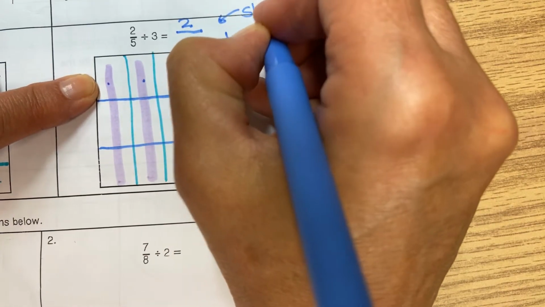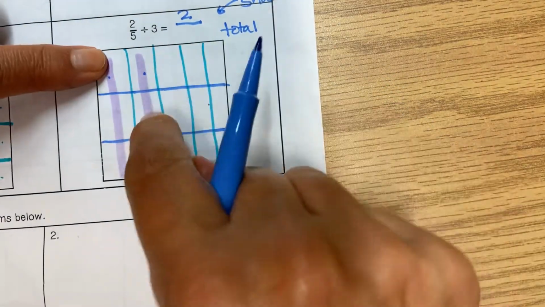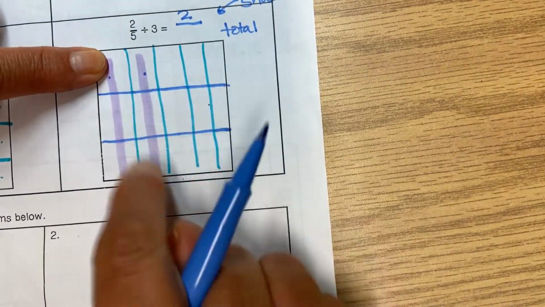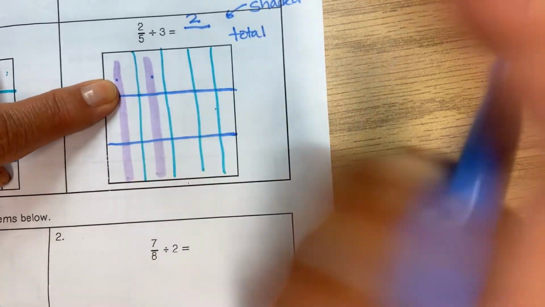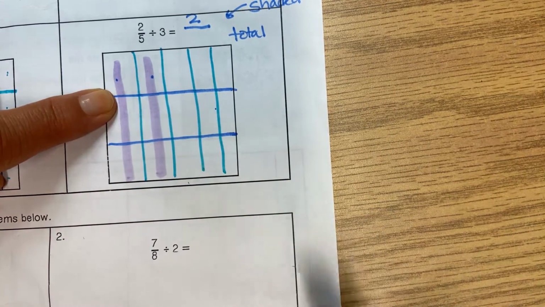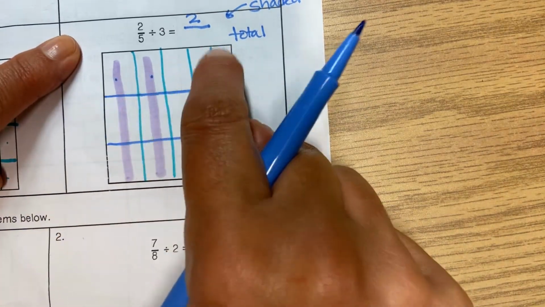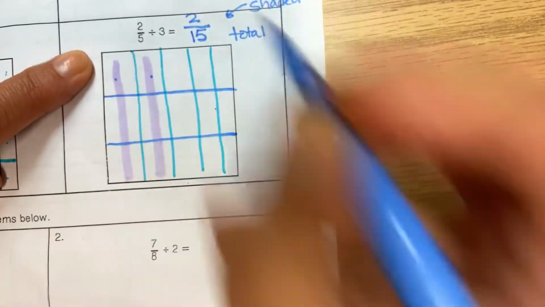So this is going to be my shaded part of one of my equal boxes. I did 3 equal, so that's 1, that's 2, that's 3. My answer is going to be how many were shaded over how many total. So there were 2 shaded out of 5 times 3, which is 15. So my answer would be 2/15.